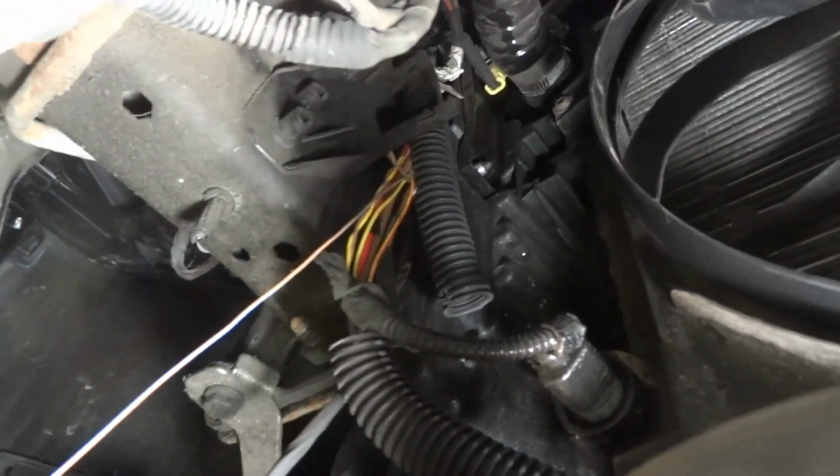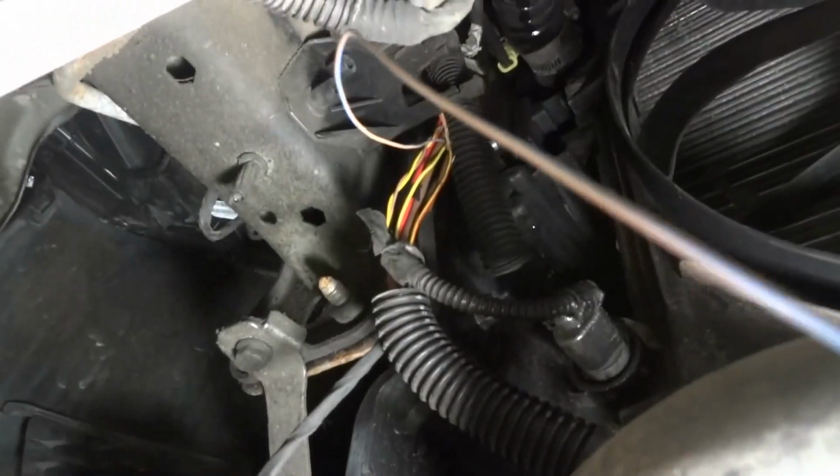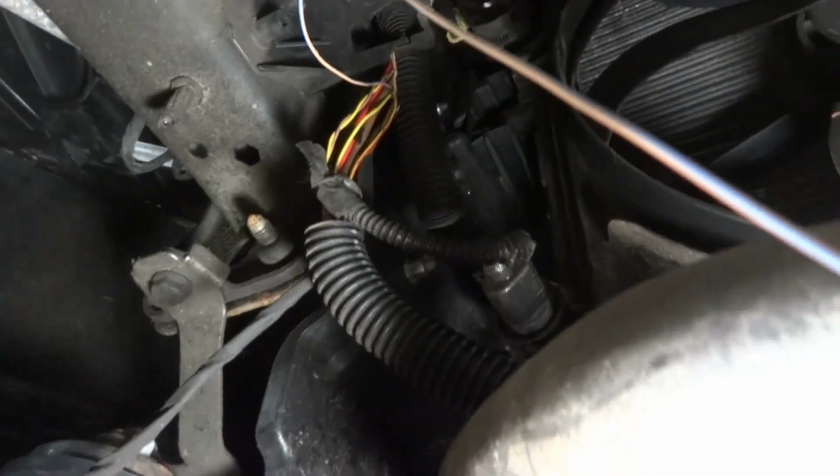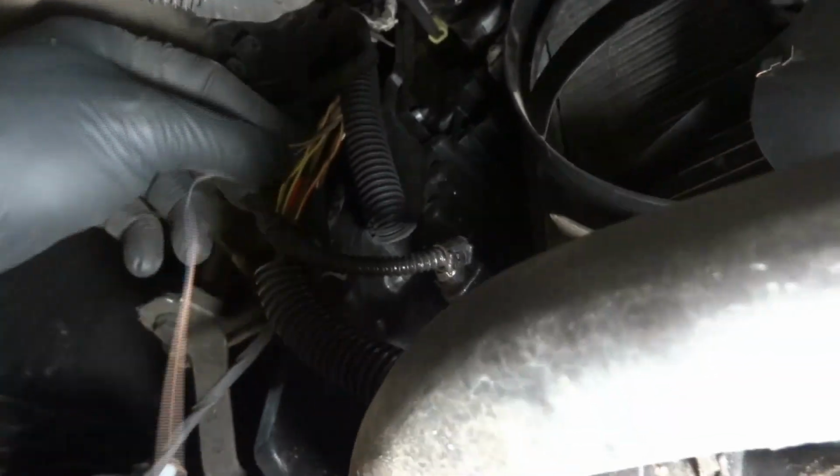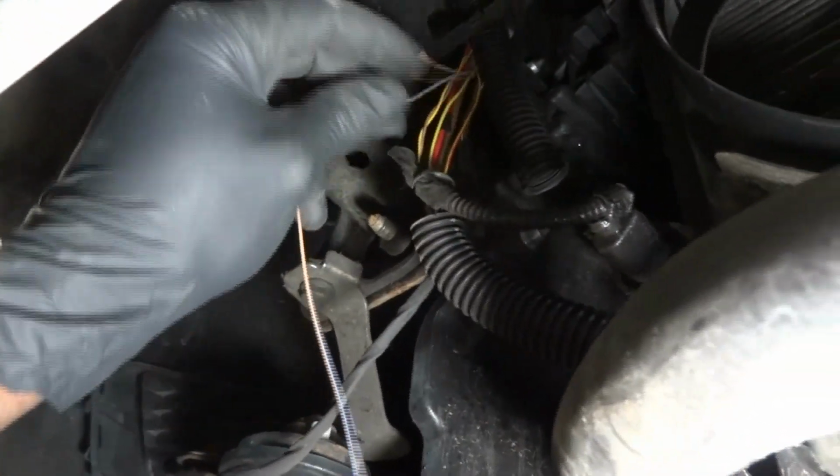Okay. Well, the sensor is missing, the wires are broken, so that's what we got. So now I'm going to have to get the sensor for it and the electrical connector for the sensor, and then we're going to fix these wires.